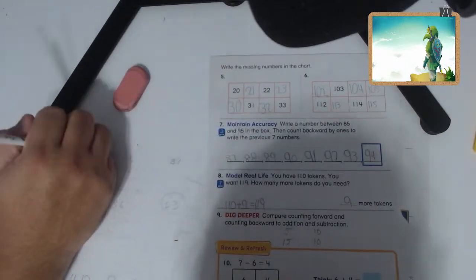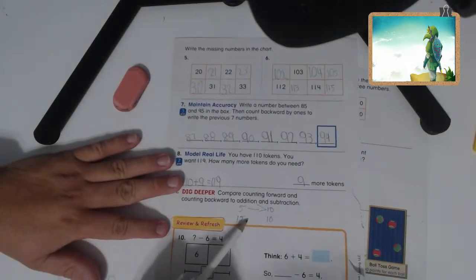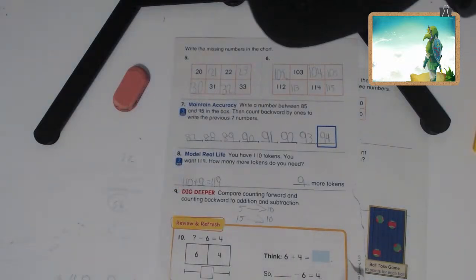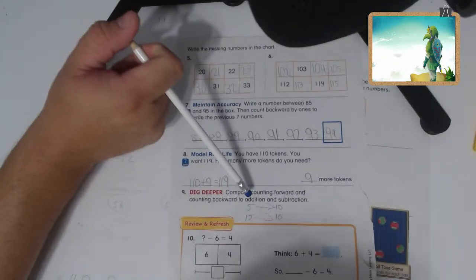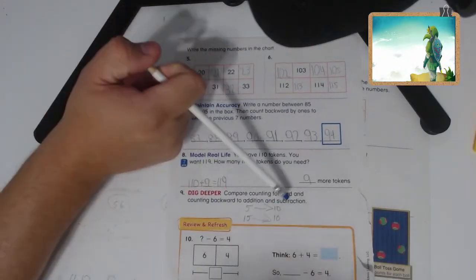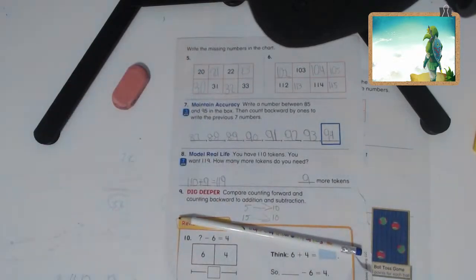Okay, so when you count forward, are you adding or subtracting? You're adding. And when you go backwards, from 15 to the little number, what is it? Subtracting. So counting forward is what? Adding. Backwards is? Subtract. Okay.